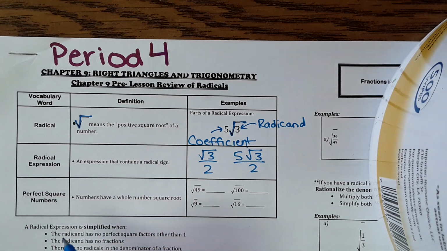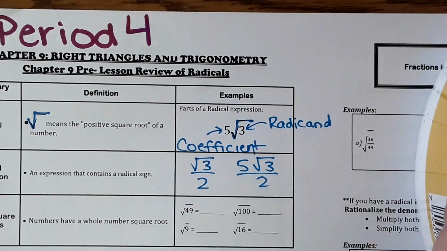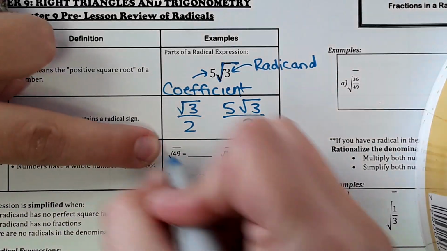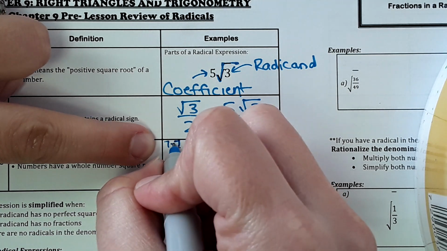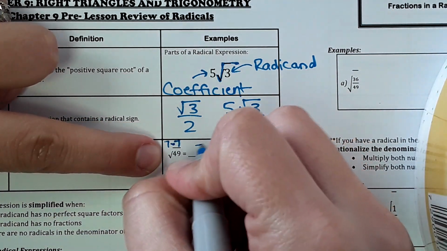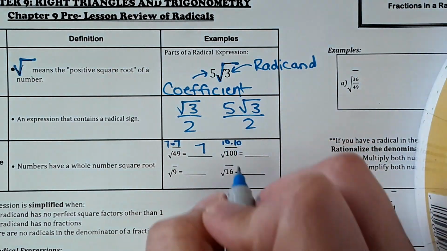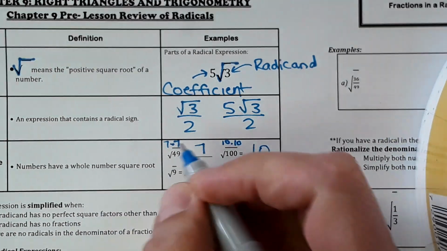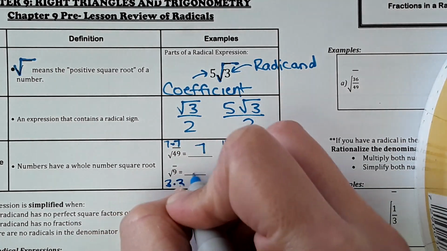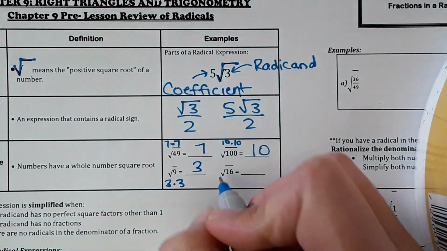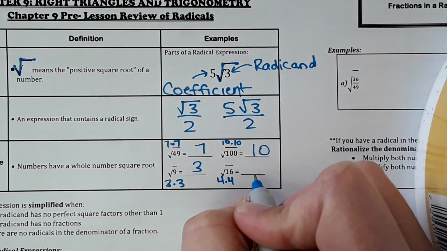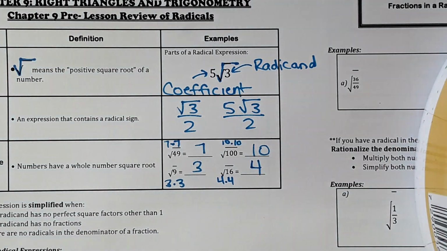And then perfect square numbers, we're going to be looking for these today. They're numbers that have a whole number square root. So when you take the square root of a number like 49, 7's the answer. So 7 times 7 is 49, so square root of 49 would be 7. So 100, 10 times 10, you're looking for the number that you can multiply by itself to get that number, and that is 10. For 9, it would be 3 times 3, so the square root of 9 is 3. And for 16, that would be 4 times 4, so square root of 16 is 4. So these are called perfect squares because you get a whole number square root.